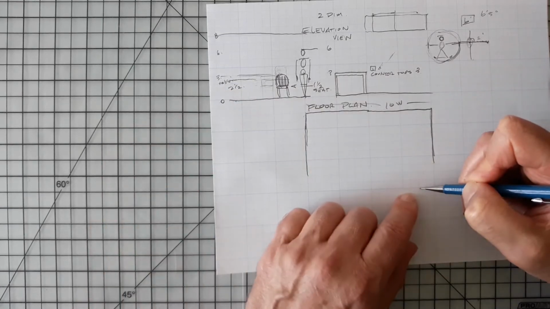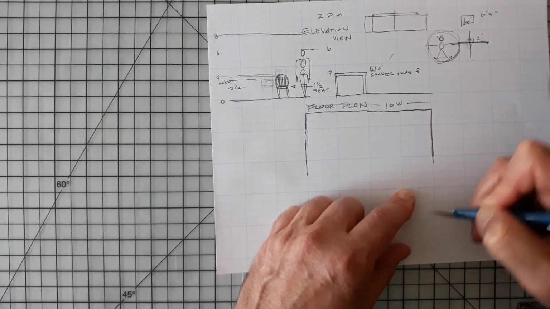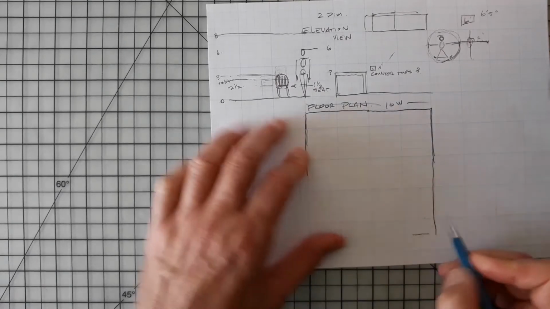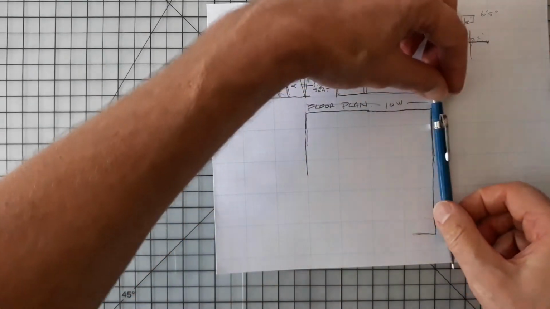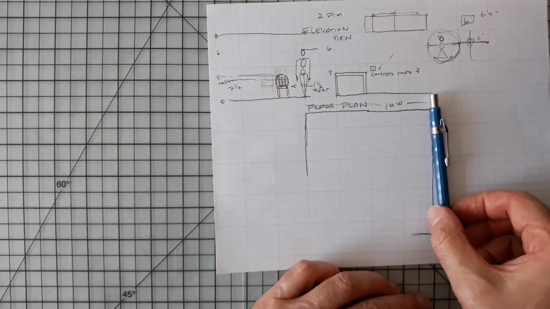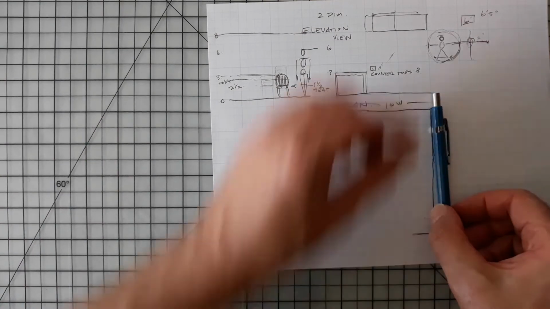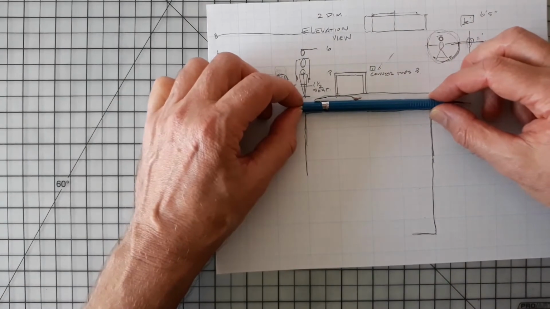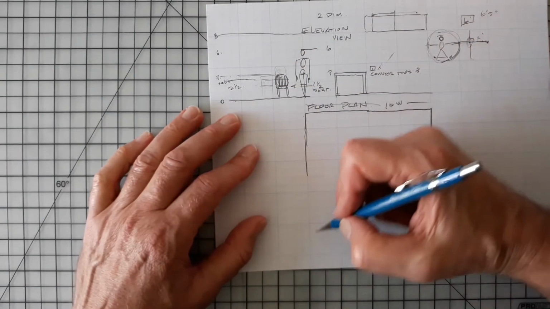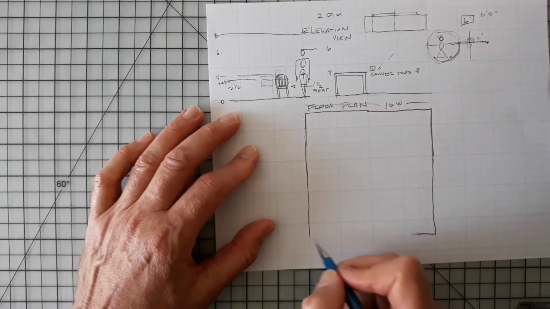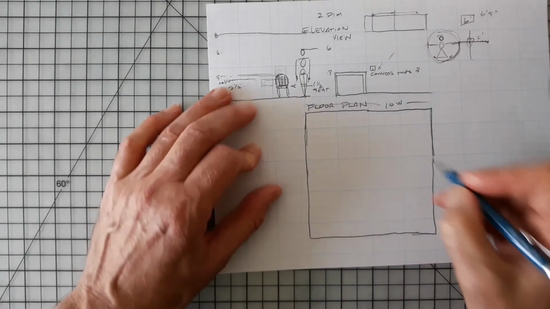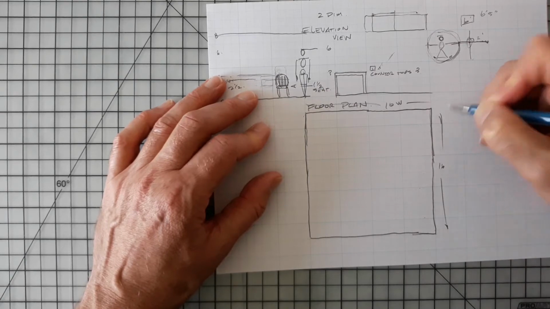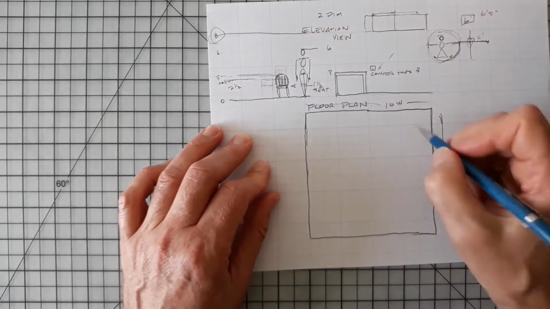Let's see, 4, 16 would be right here. Is that right? I can measure with my pencil. I put my blue here, and I pinch the pencil here, and I go this way, and I see that's the same. So I'm good. So this is a floor plan of a room which is 16 feet wide and 16 feet deep. We're going to say that it's 8 feet high.